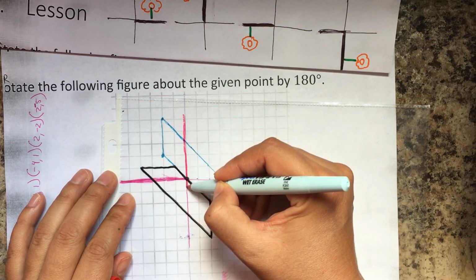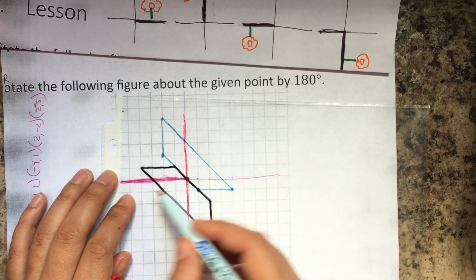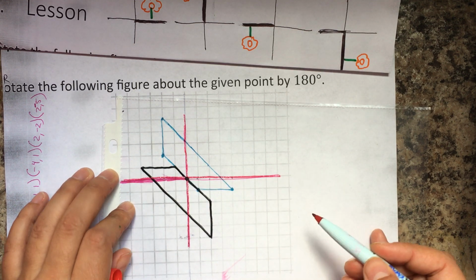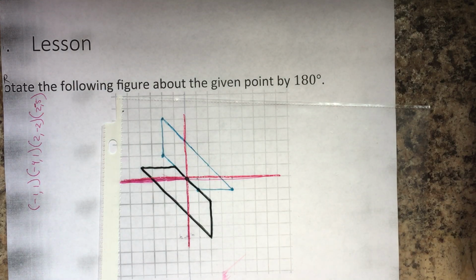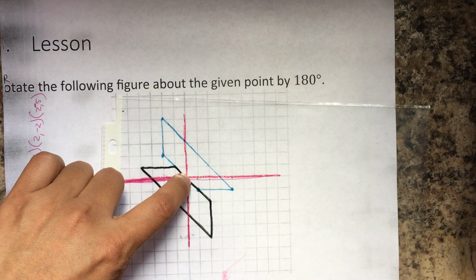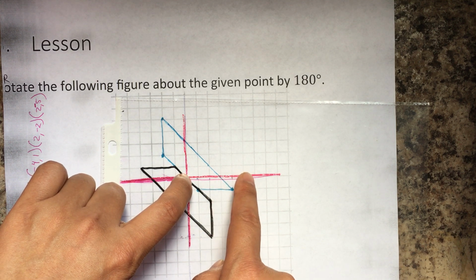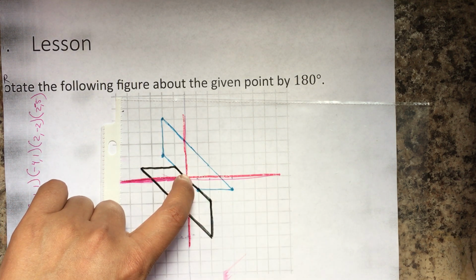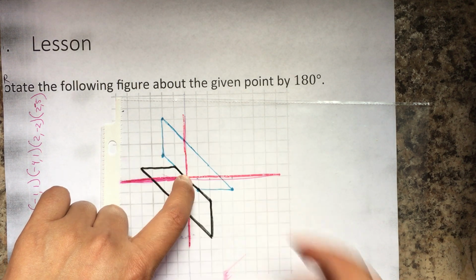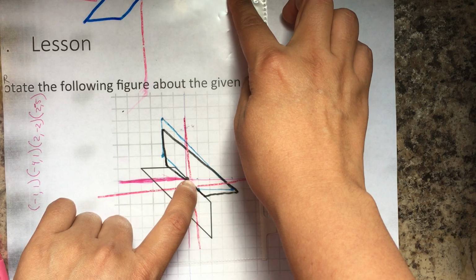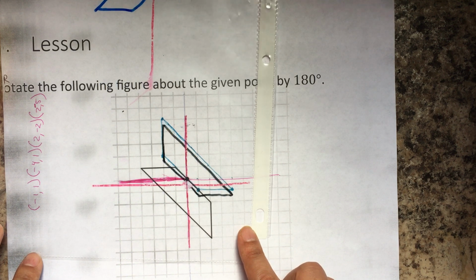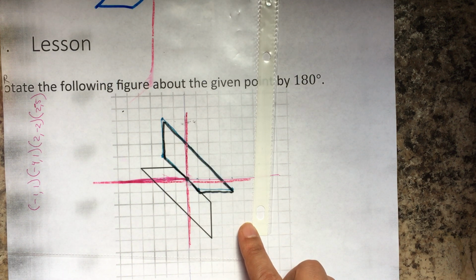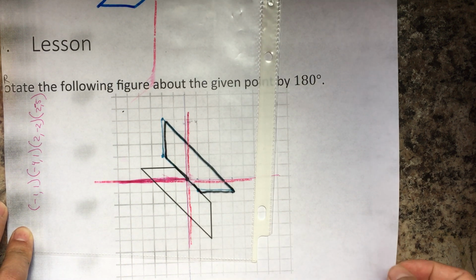It means halfway around. Okay, so let me move this out of the way. It means that I'm gonna turn it around. This one is gonna go all the way over here. Okay, so this floor became this floor. And so, whoops, that's my new figure. Okay, right there. The rotated figure by 180 degrees.